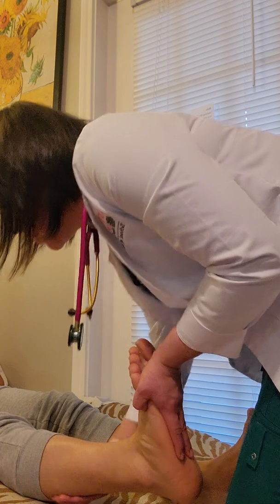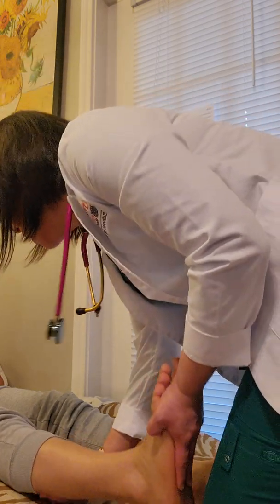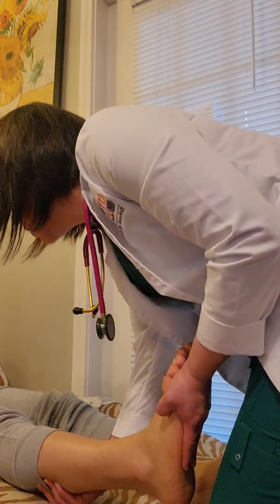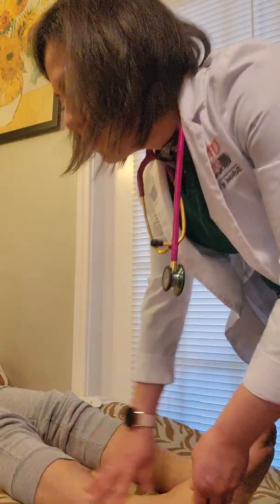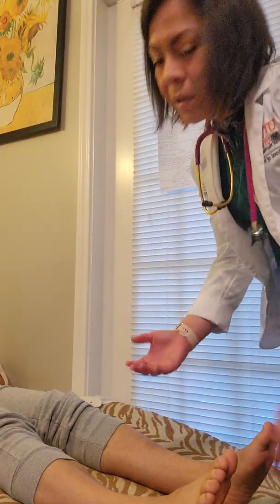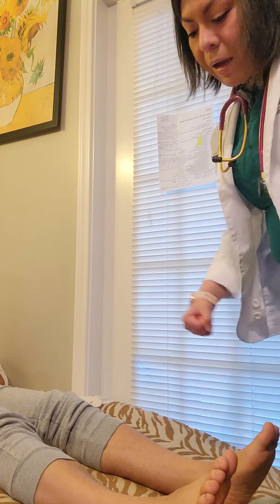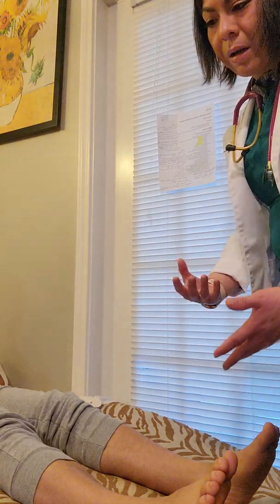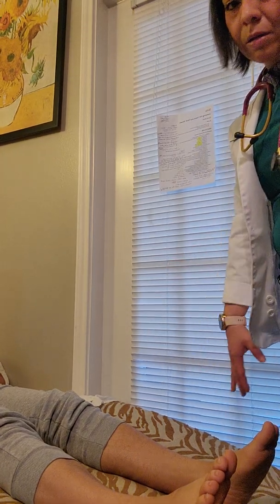And you want to make sure that the leg is a little bit relaxed, not just super straight, because this can also cause some musculoskeletal discomfort. But when you squeeze the calf, you want to make sure that the patient doesn't have any pain, as this could be indicative of a DVT.